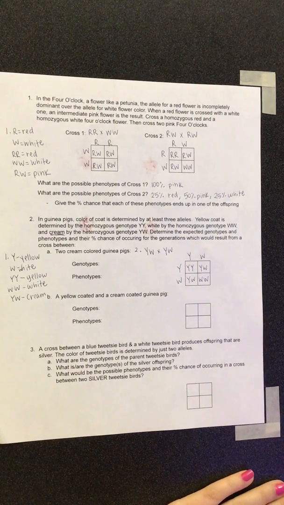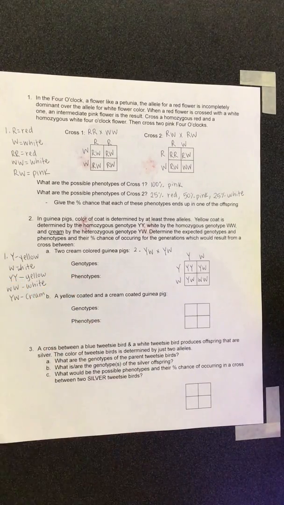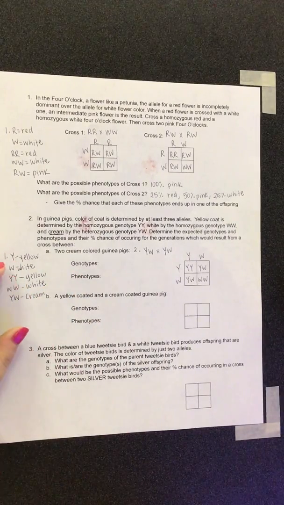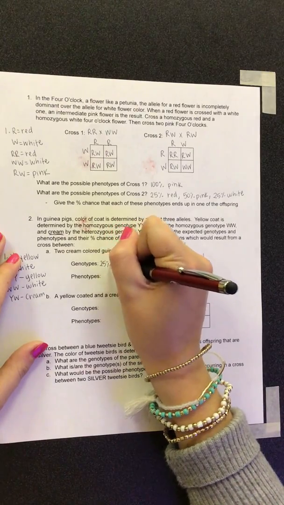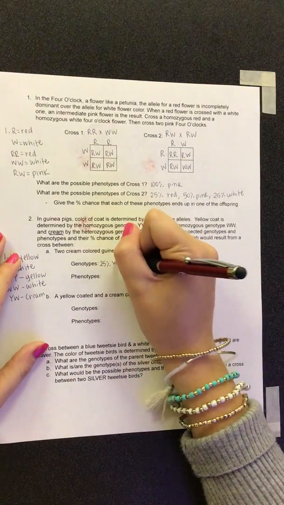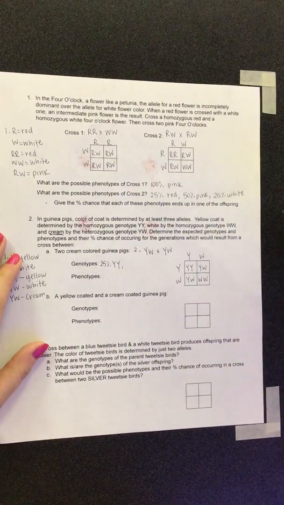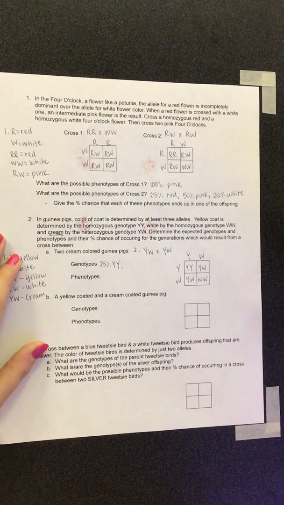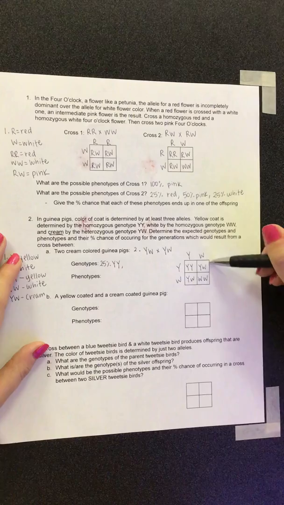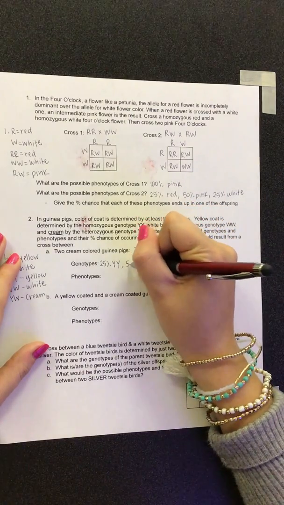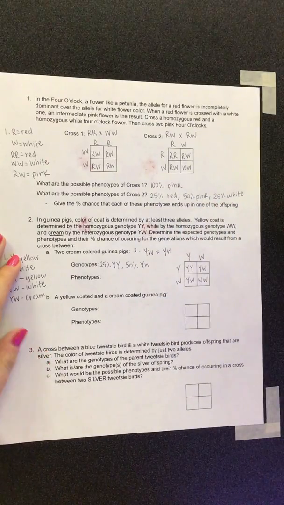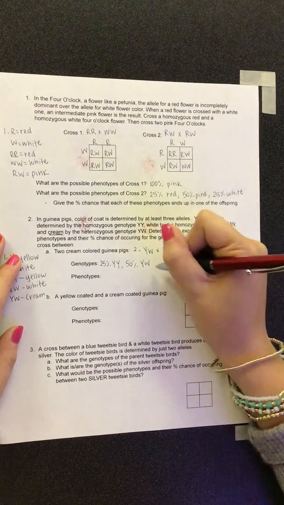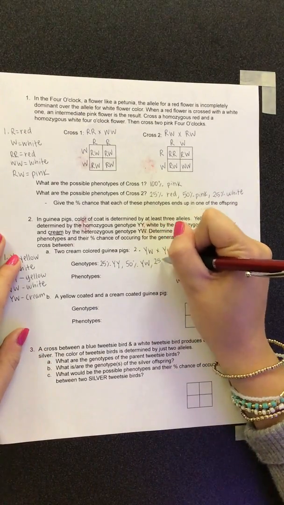And then I'm going to give the percent genotypes and phenotypes. Based on this cross, there is a 25% chance of the genotype YY, 1 out of 4 boxes. There is a 50% chance of the genotype YW. And there is a 25% chance of the genotype WW.